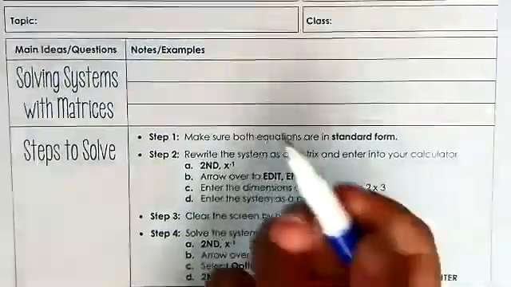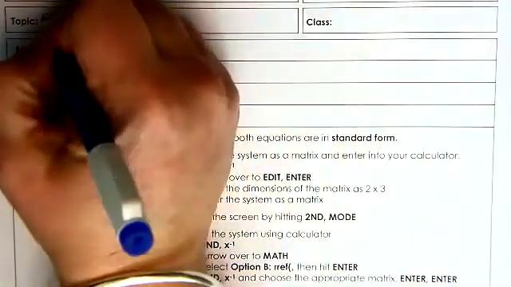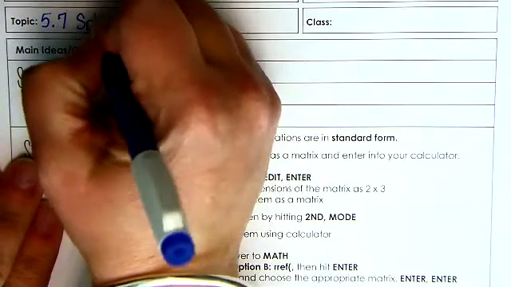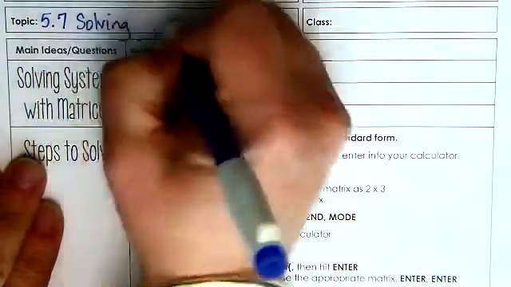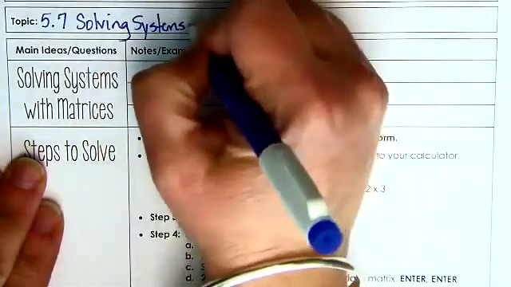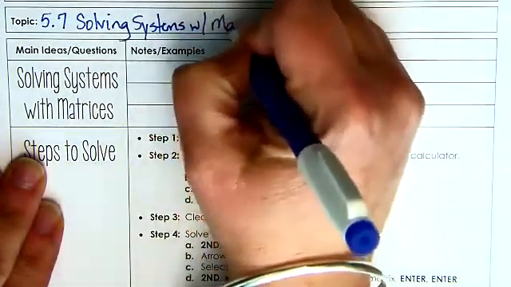Hello guys, so today we are starting topic 5.7 and this is solving systems with matrices.